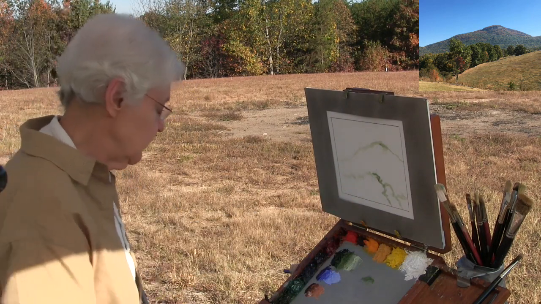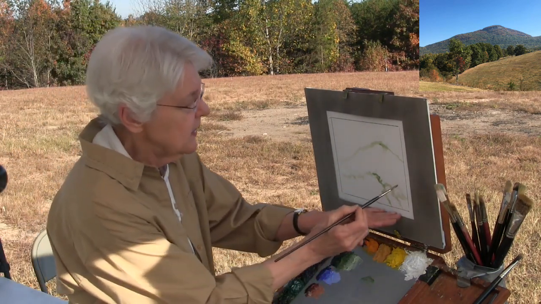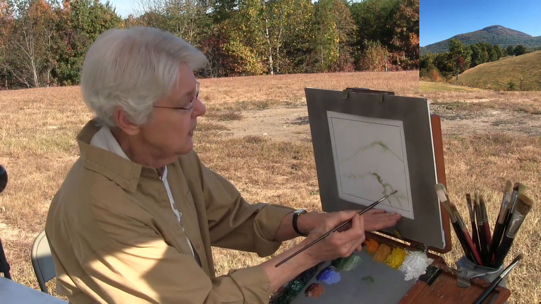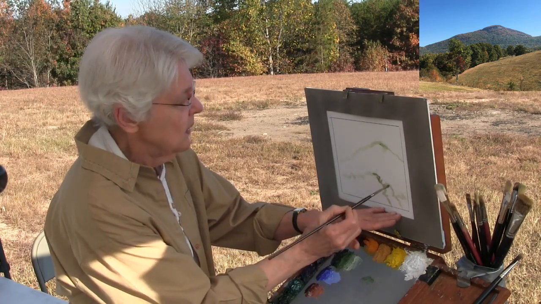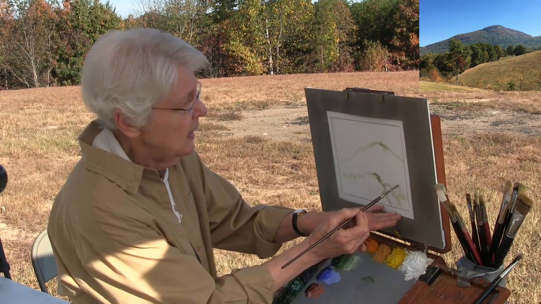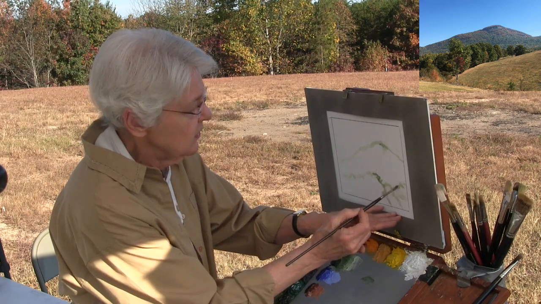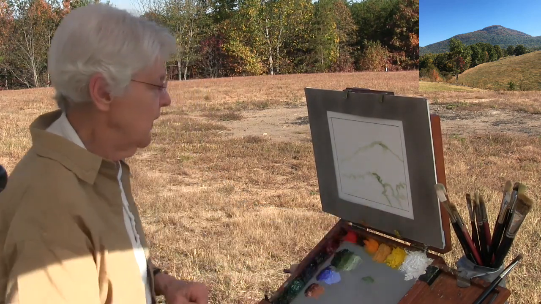And then we have some little trees in front. Now, you know what? It just might be a good idea to include those in the study as well. And let's see, where are they located? Well, I don't know yet, so I'll just sort of let one of those trees run off the edge like that.